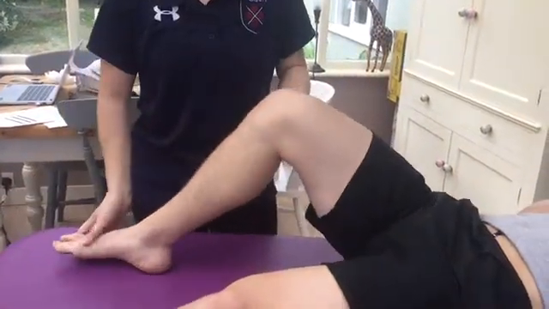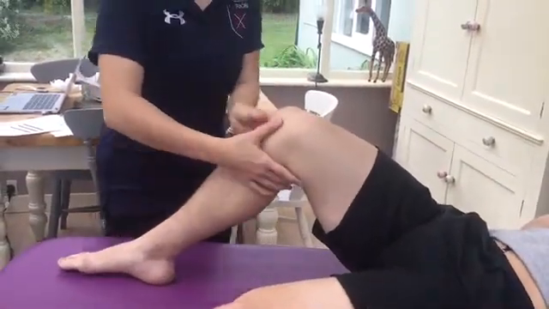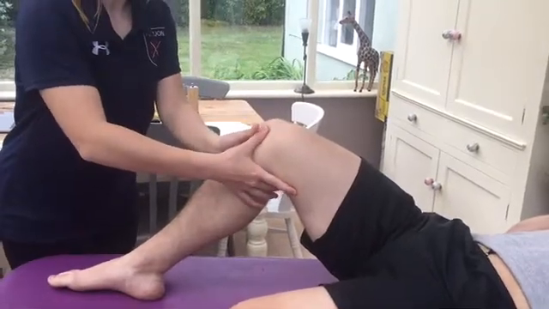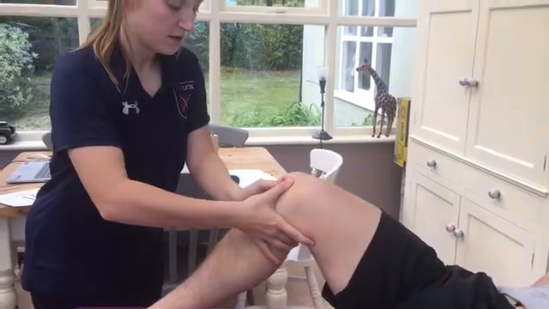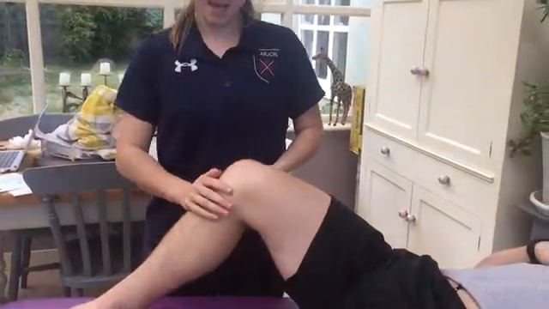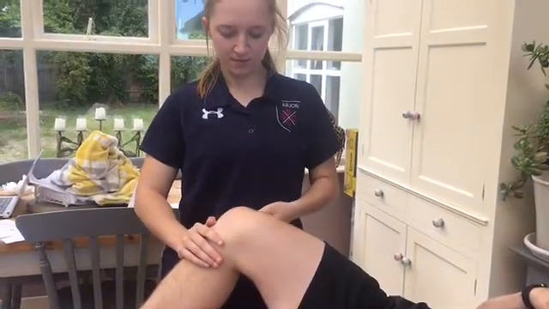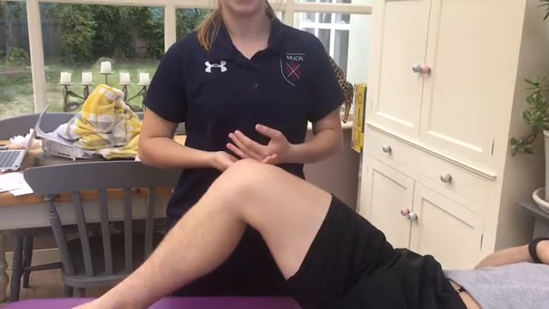Okay, so the next test is the patella apprehension test. So we're going to put the knee into a 30-degree angle, and I'm going to put my thumbs on the medial side of the knee and push the patella out laterally to the side. So there is no movement here. Any lateral displacement or discomfort and pain would indicate a positive test result, and it can be used to detect patella dislocations.